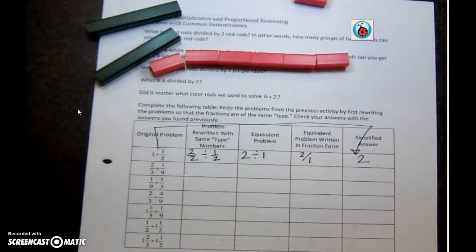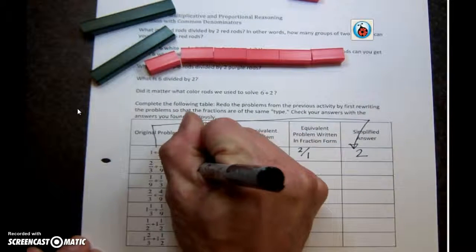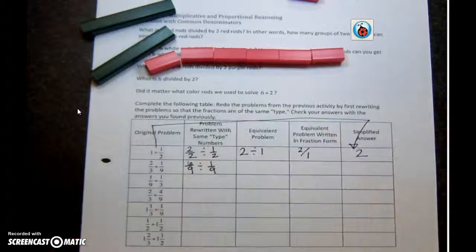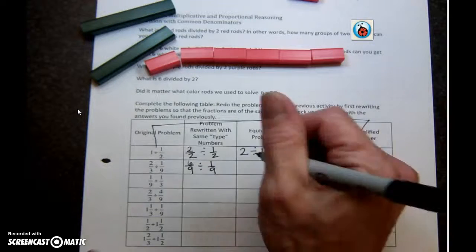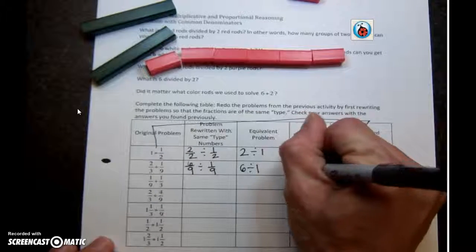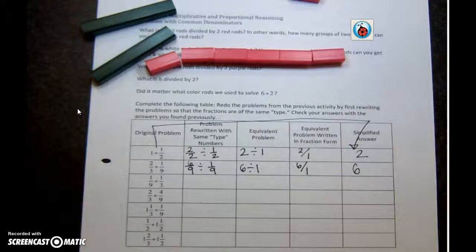So what we mean by writing it as a problem with the same type of numbers is, instead of 2/3, I'm going to write that equivalent fraction as 6/9 divided by 1/9. So again, it doesn't matter what my denominator is as long as those denominators are the same. So if I have 6/9 and I want to divide it by 1/9, really all I need to do is 6 divided by 1. And so then the equivalent problem in fraction form would be 6/1, so our answer would be 6.